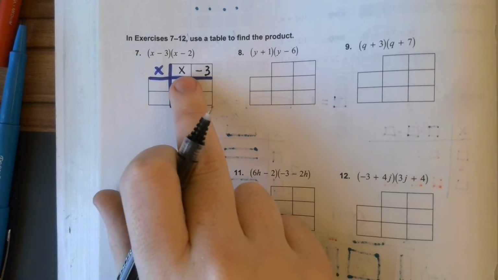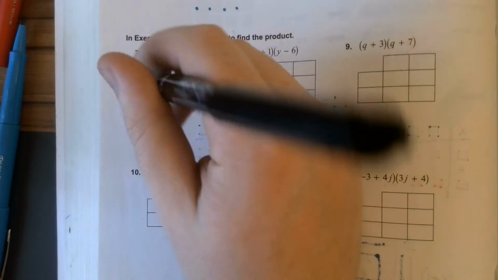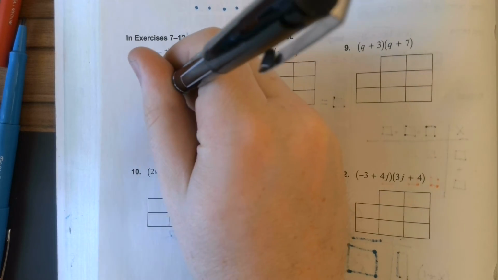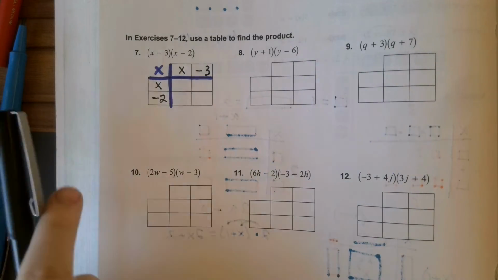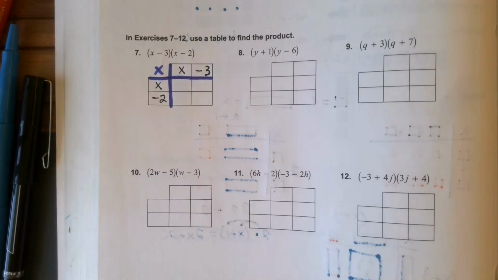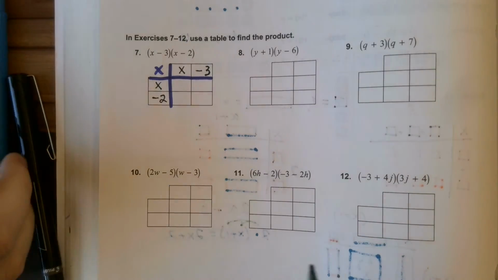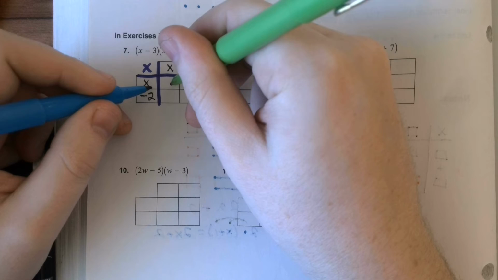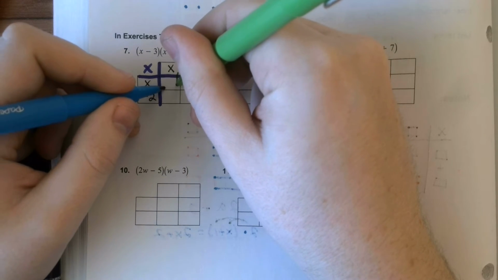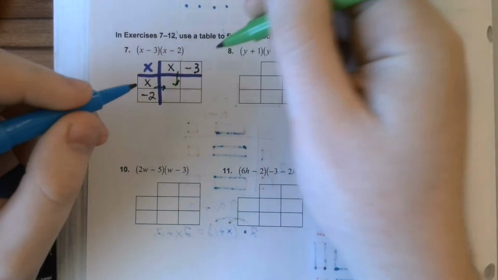X minus 3 we can write as x and negative 3. X minus 2 we'll write on the side as x and negative 2. You could have swapped them, that would have been fine. And just like the array method, all we're doing now is we're multiplying together to figure out what we're left with. So, for instance, here, to find what's in this box, we're trying to multiply x times x.